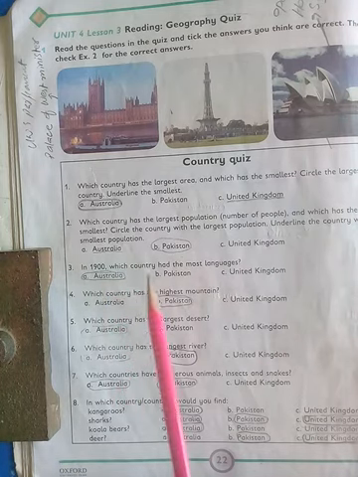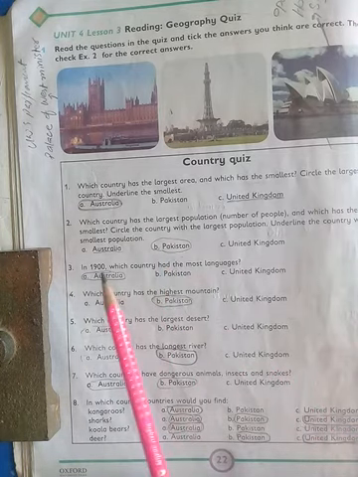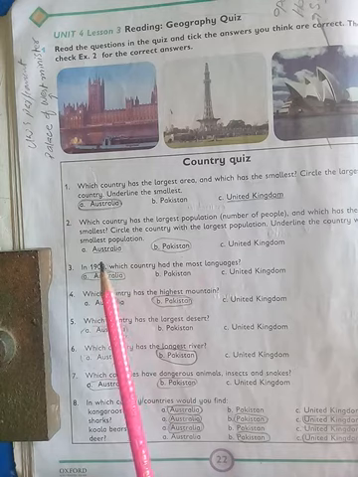Now from these countries, which has the largest population, the largest number of people? So, Pakistan has the largest number of people, and Australia has the smallest number of people. So, dear students, encircle Pakistan and underline Australia. Come to number 3.